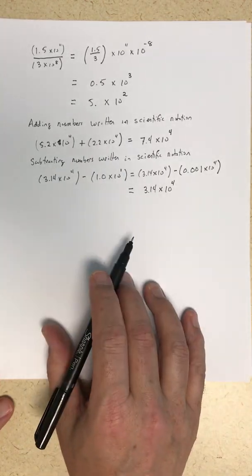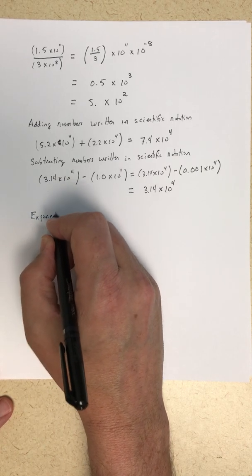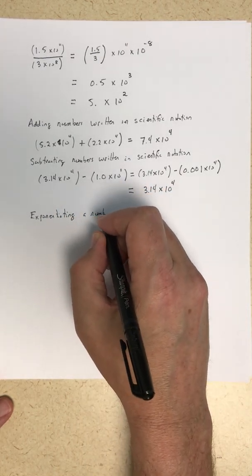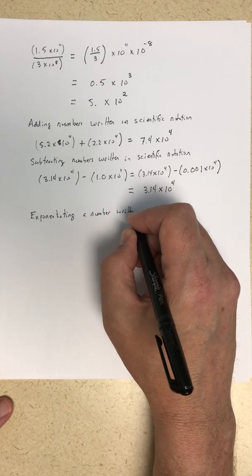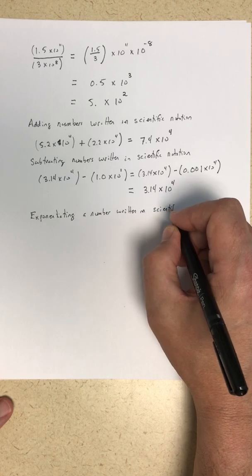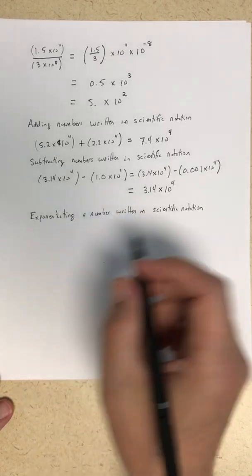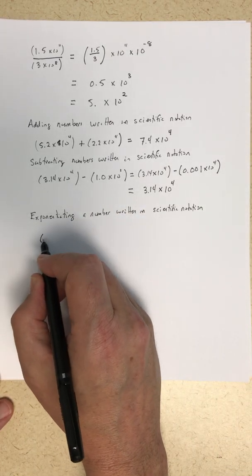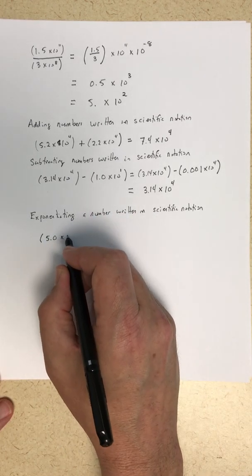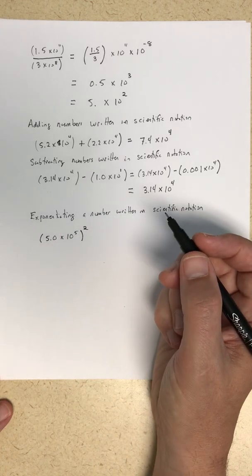And the last thing we want to look at is exponentiation. So, exponentiating a number written in scientific notation. Let's say what we wanted to do is square the number 500,000. So that's 5.0 times 10 to the 5th. And I want to square that.